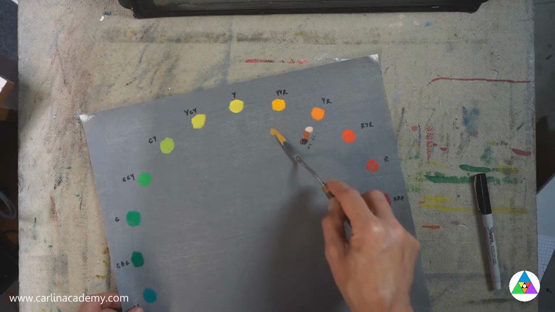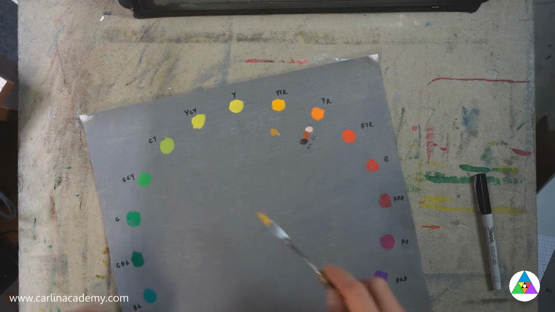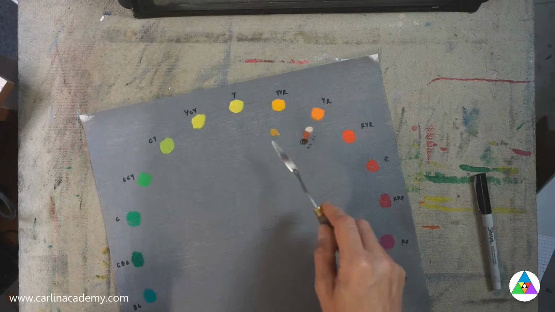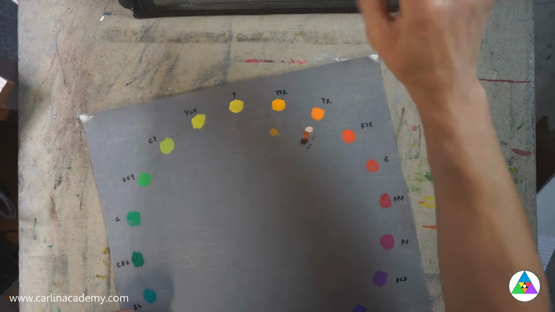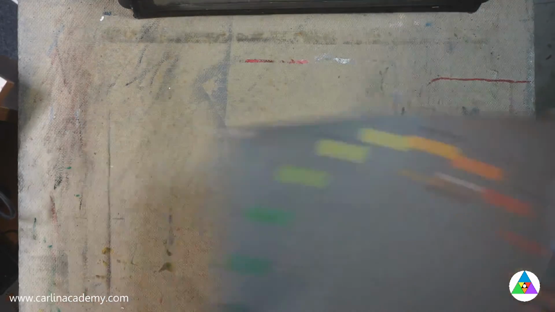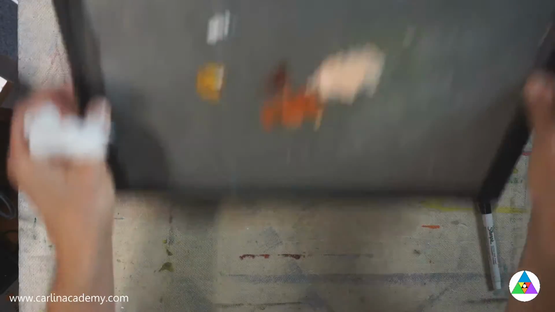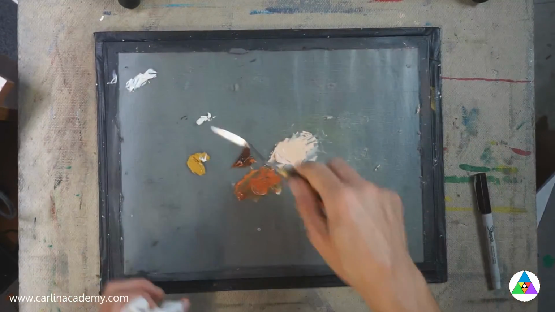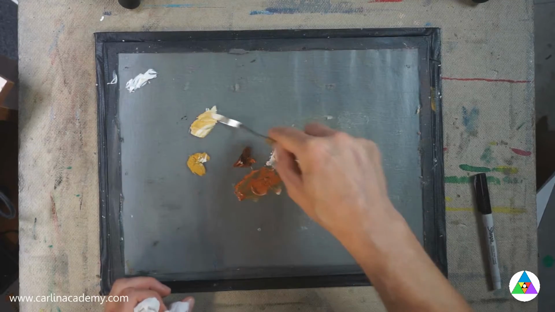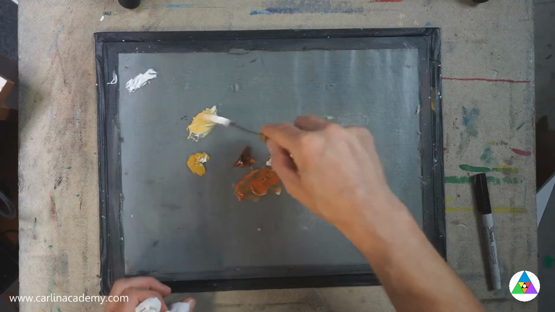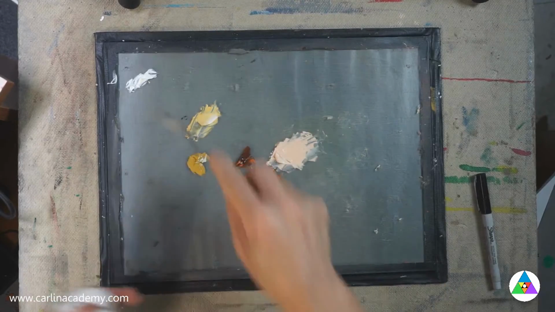And even though this is a lighter value, I still want to mix up a tint. Just so I can see the range of value.